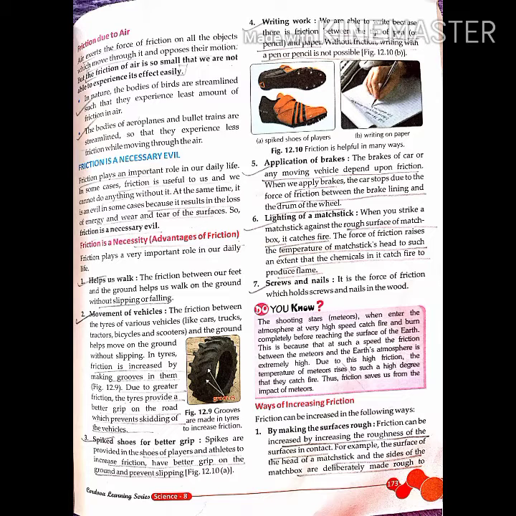Whether it is friction due to water or friction due to air, the objects which are moving in air and water have streamlined shapes which create less friction while moving. So this is friction in solid, liquid and gas. In the next class we will discuss that friction is a necessary evil, the advantages and disadvantages of friction, and ways of reducing friction. These three topics we will discuss in the next class along with the internal question.